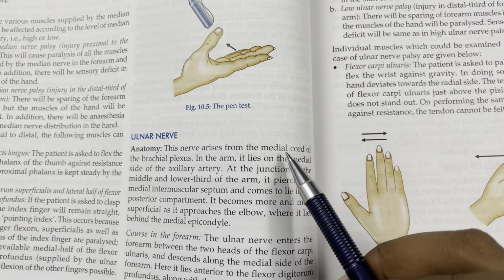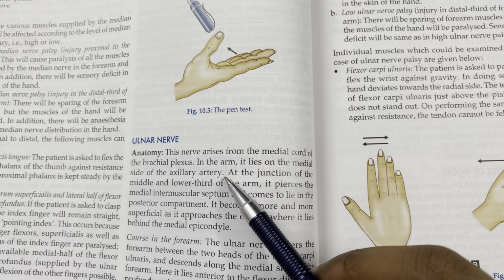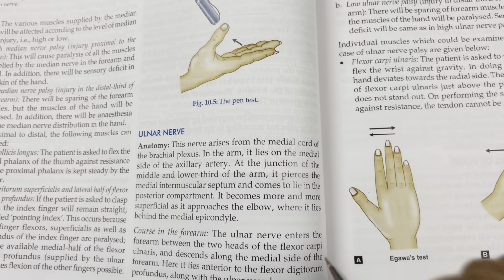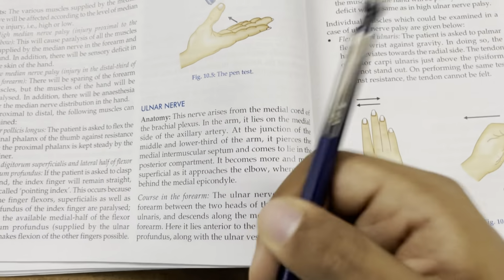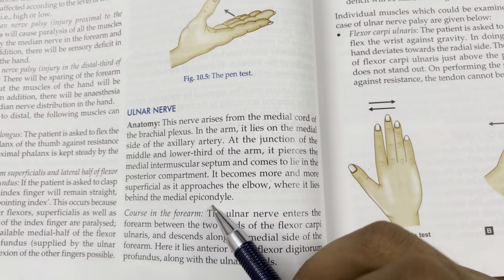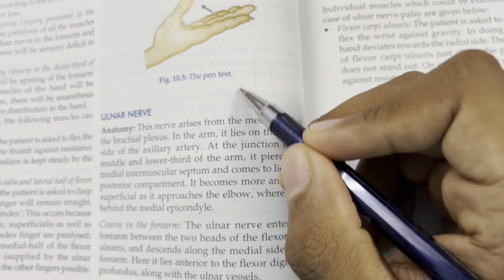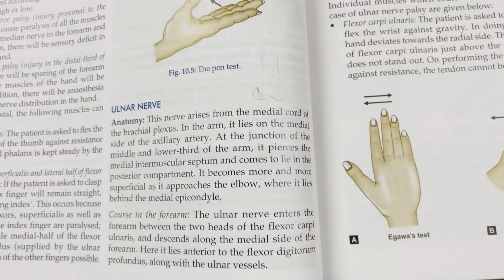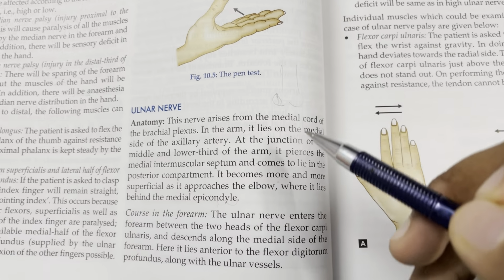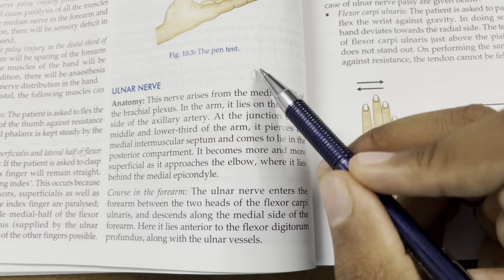The ulnar nerve arises from the medial cord of the brachial plexus. It lies on the medial side of the axillary artery in the arm. At the junction of the middle and lower third of the arm, it pierces the medial intermuscular septum and lies in the posterior compartment. Then it becomes more and more superficial, where it lies just behind the medial epicondyle. If this is the posterior aspect of the humerus, this is the medial side, there's a groove for the ulnar nerve. That is why when you hit the distal end of your humerus, you feel a funny sensation. So humerus is called funny bone. That is why it lies just behind the medial epicondyle.